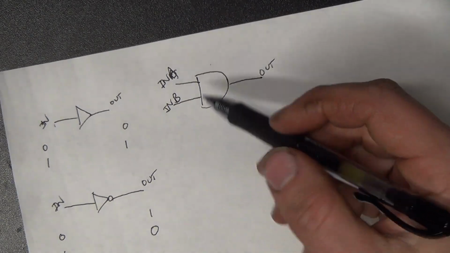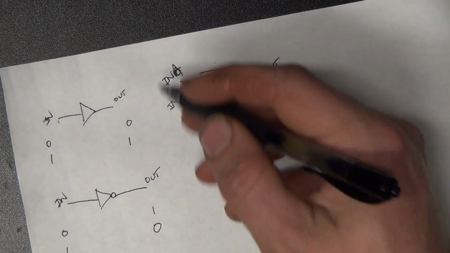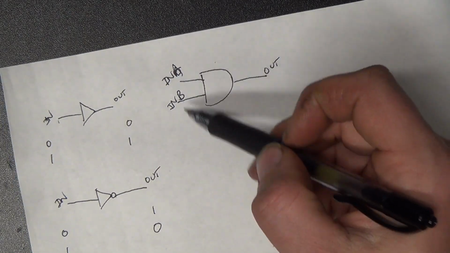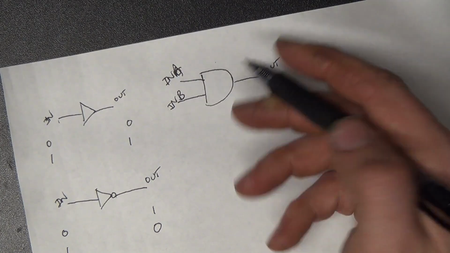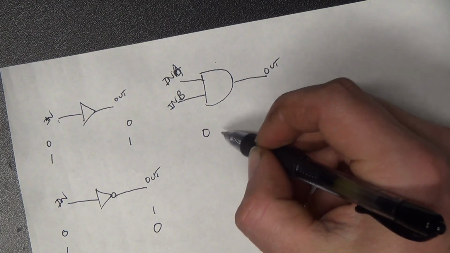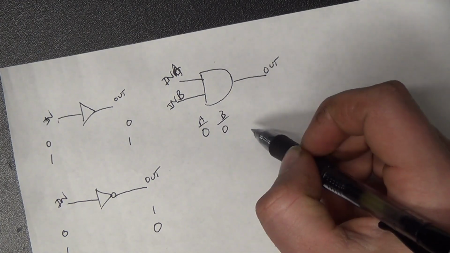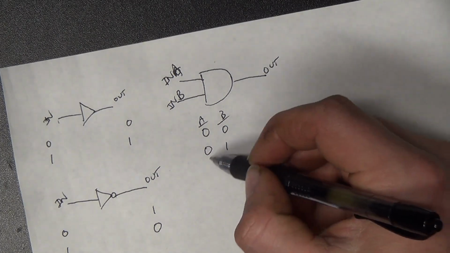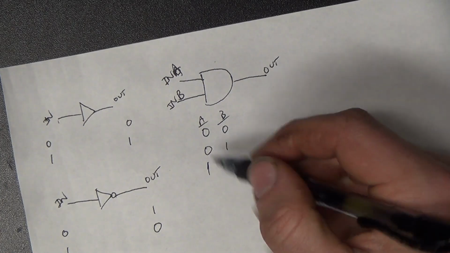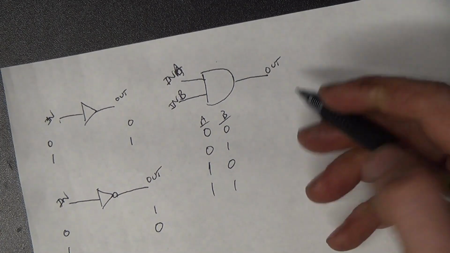So we can write truth tables similar to these single input devices, except they're a little bit more complicated because each of these inputs can be a 0 or 1. So we've got several different inputs we can have, our A and our B. We can have them both 0. We can have B being 1 like that. We can have A being 1 and B being 0 like that. And we can have them both being 1 like that, with the magic smoke pressurized in both.